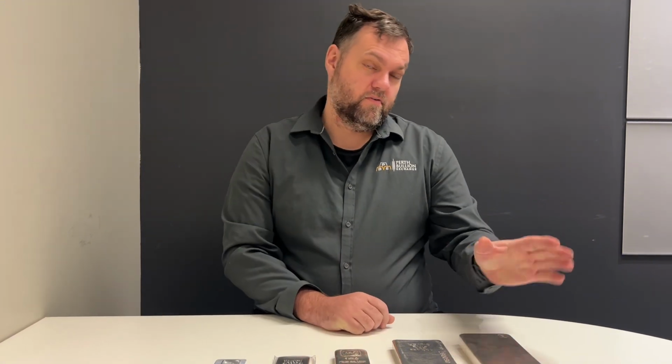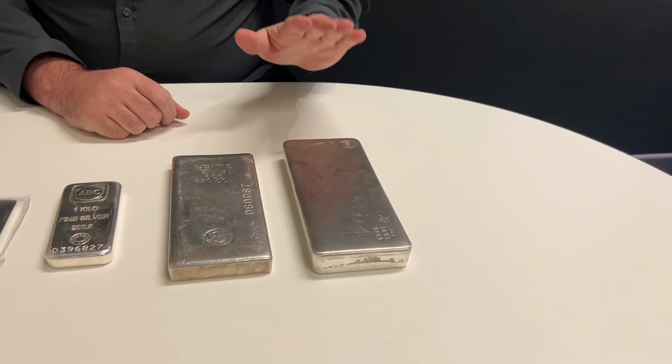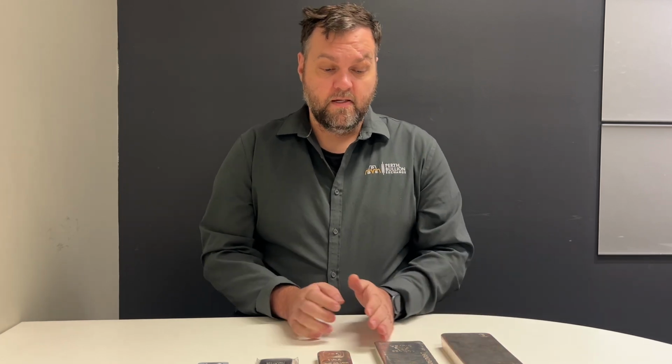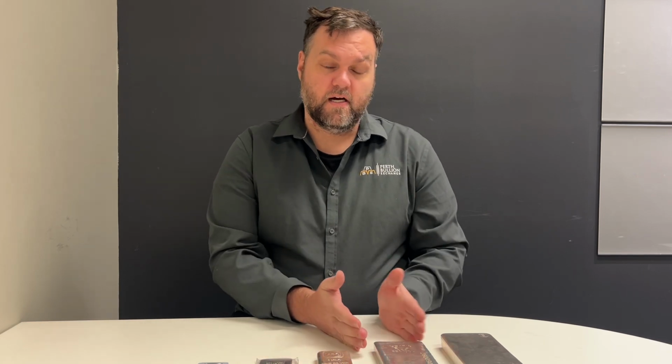Now, as you get into a 5 kilo, and obviously they do bigger bars than this, but not something that we typically come across, in a 5 kilo and even sometimes in a 100 ounce, bullion dealers, even like ourselves, will start to discount below spot for the bigger bars, and even the ones that don't pay spot, you'll find that their pricing under spot declines as you go up in bar size as well. So to me, the sweet spot's somewhere between the kilo and the 100 ounce.